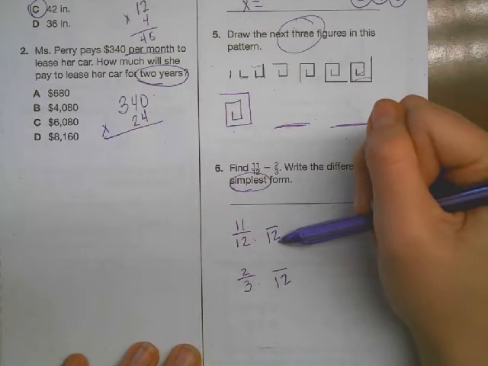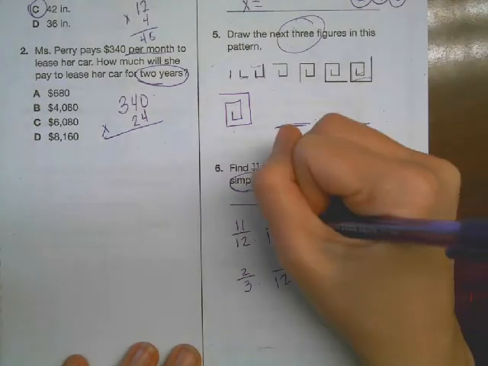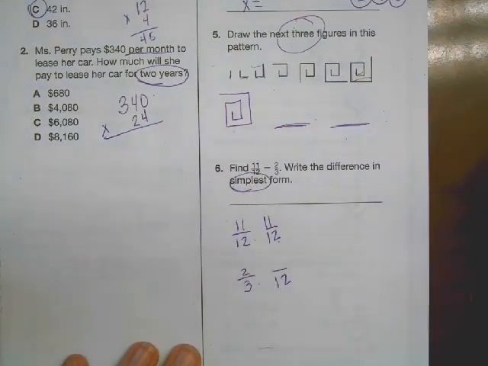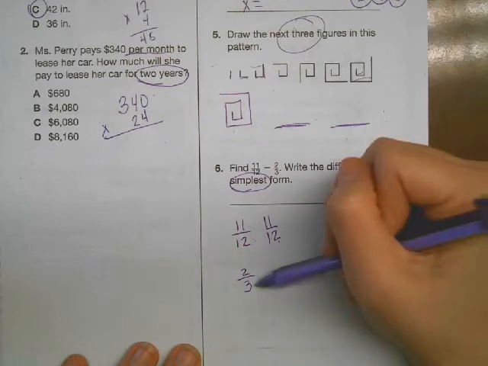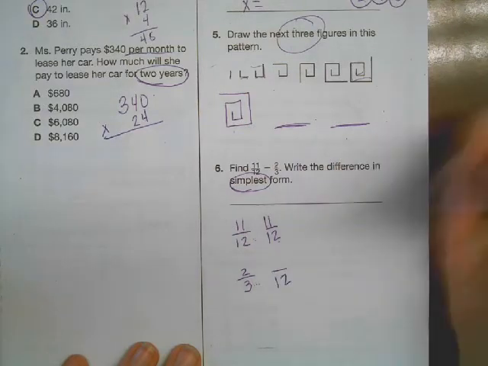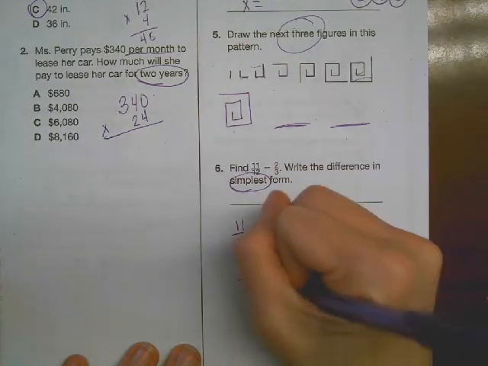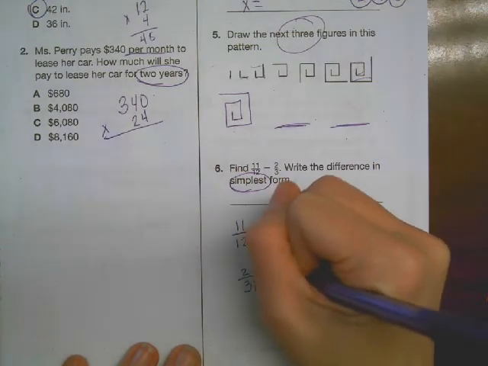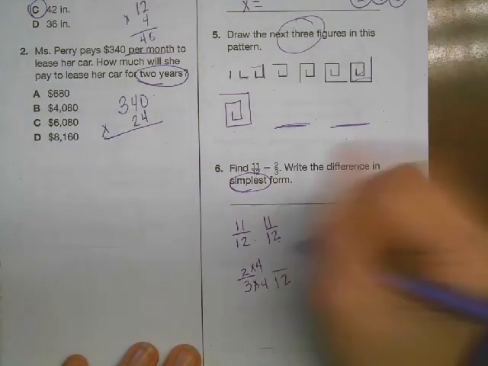Now here, since your denominators stay the same, your numerators also stay the same. Down here, how do I get from 3 to 12? Well, 3 times 4 is 12, and 2 times 4 is 8.